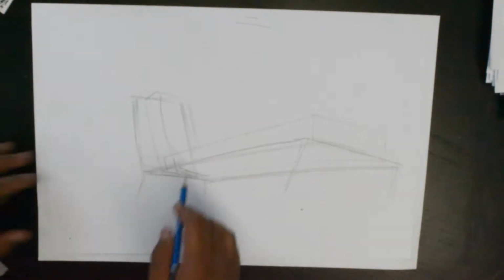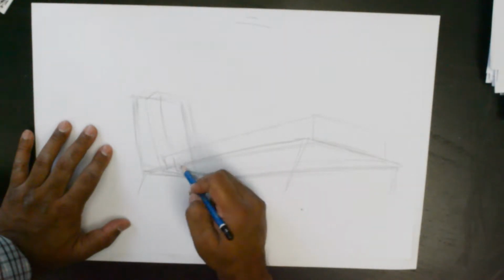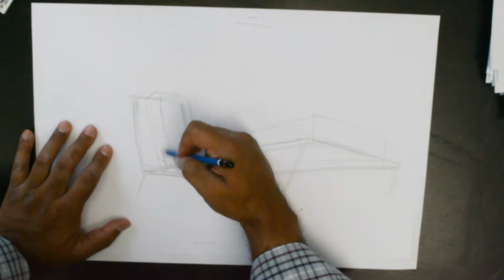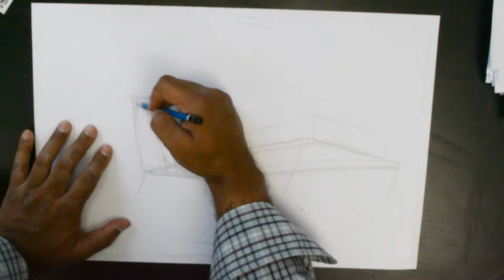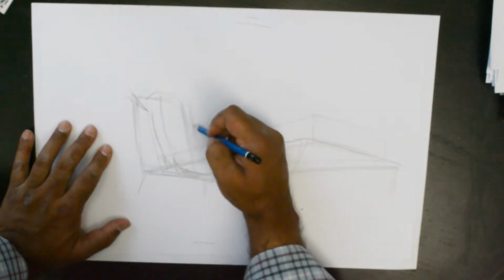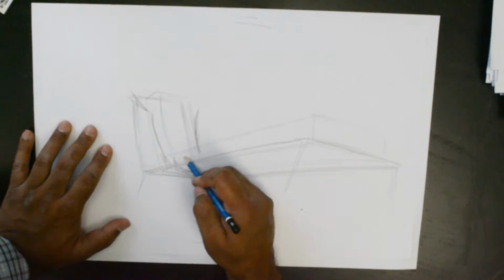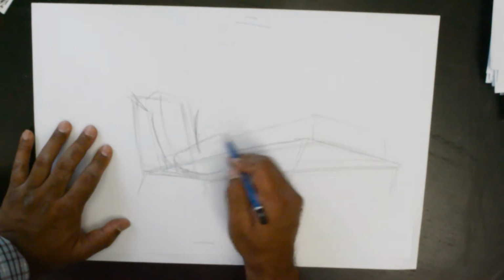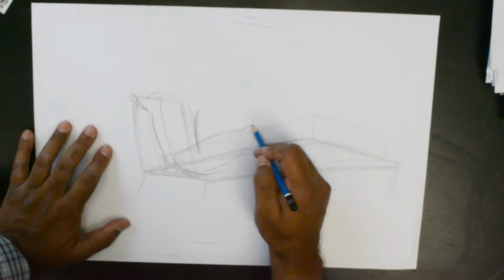So now we'll use that to construct the person. So there's a slight curvature in this lounging back pose. So that's the body shape right there. So leg placement right there.